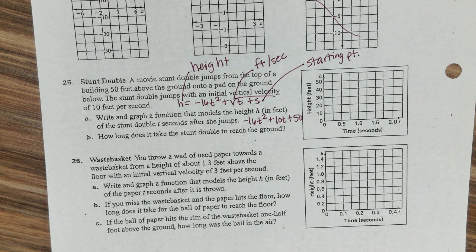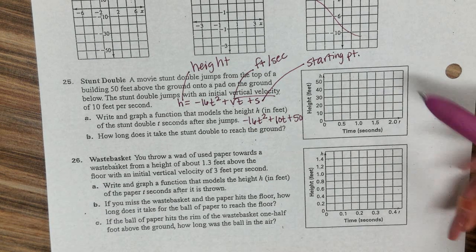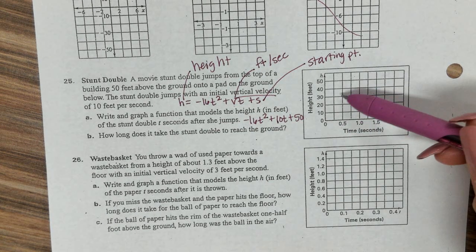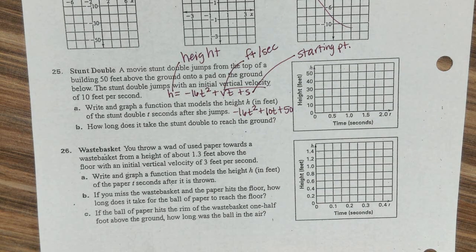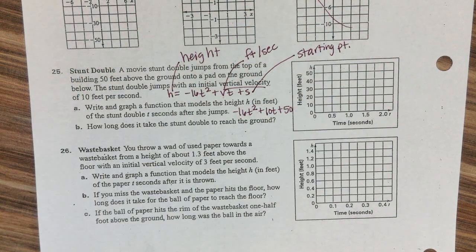The question says, so you're going to graph this. Is this all four quadrants? This is only what? Quadrant 1. Why? Because we're talking about somebody jumping off of a building that when they hit the ground, where are they at? 0. You can't go negative. Make sense? So if you graph it on your calculator, it's going to show you all four quadrants. But here we're only talking about quadrant 1.